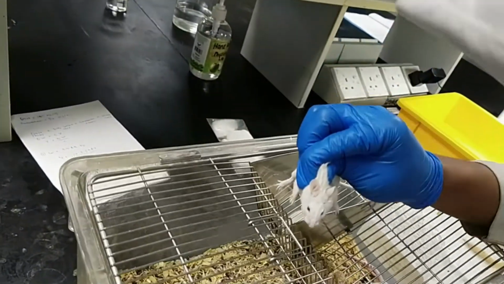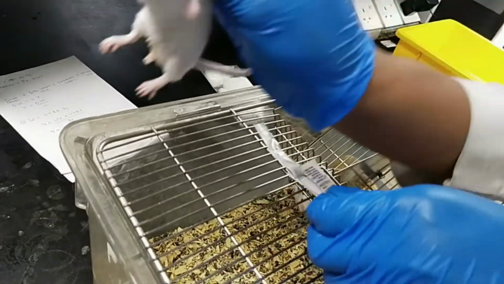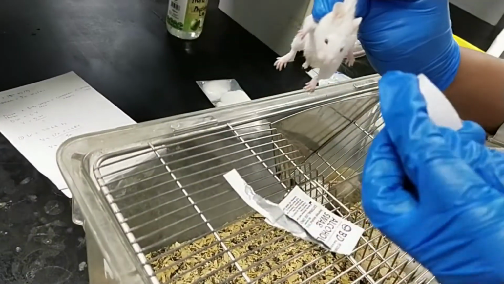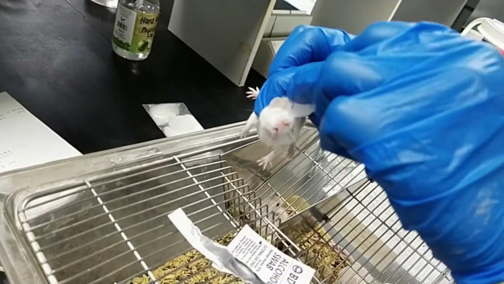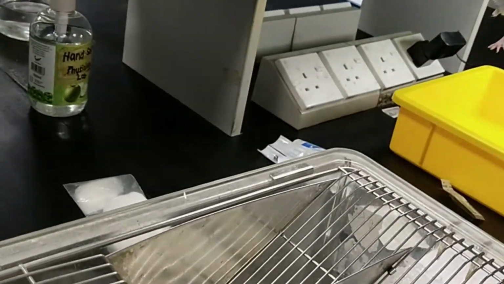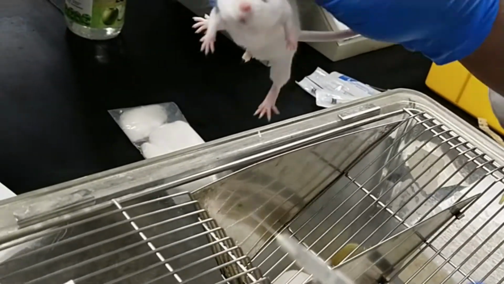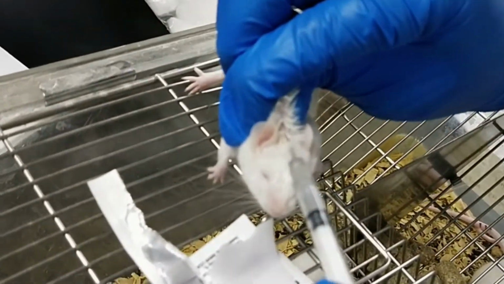Okay, and then we need to apply the alcohol swab at the injection area. And then we need to pierce through the needle at the injection area, which is around here.